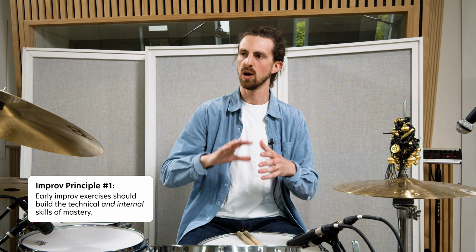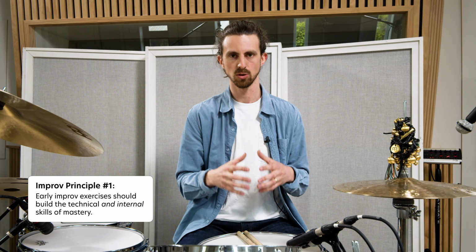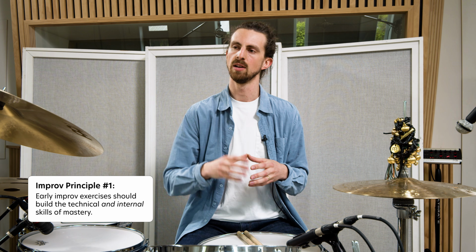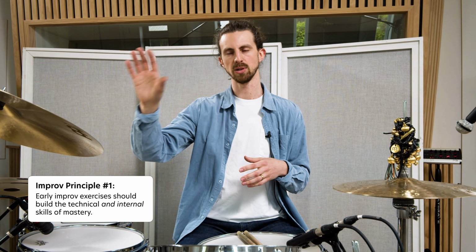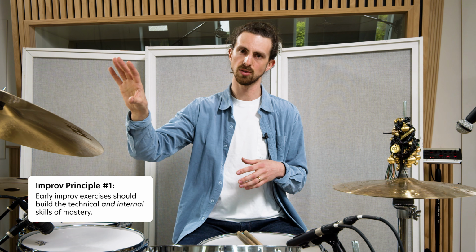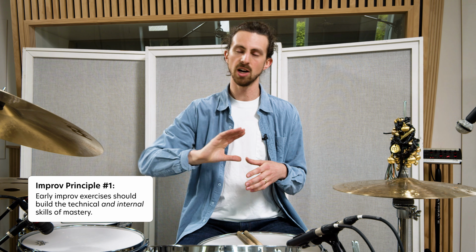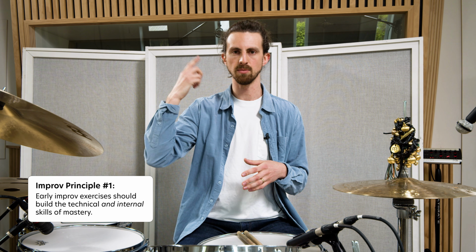And it's for a reason that we already know. I think it was, what was it, Principle 1? Principle 1, where we want our exercises at early stages of improvisation to mimic not only the technical drumming that happens at fluency, but the internal skills and the internal experience. And none of your favorite drummers are doing math that adds up to 16 over and over again as they play.